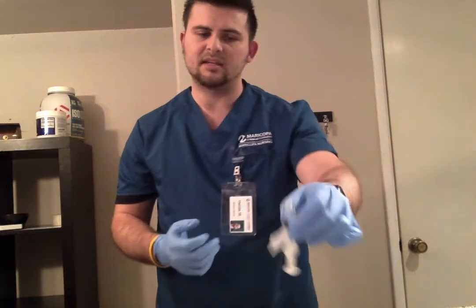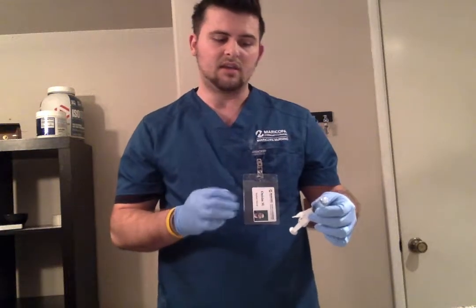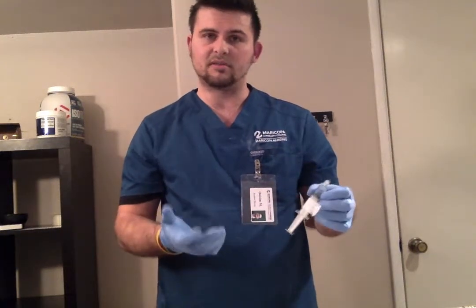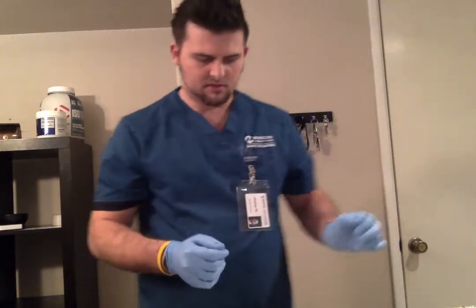And then once they take it, I would advise them to swish and swallow for at least 2 minutes, and then to not have anything in their mouth for at least 30 minutes, food or drink. And then I would dispose of this per facility policy, most likely in the sharps. So put it in the sharps.